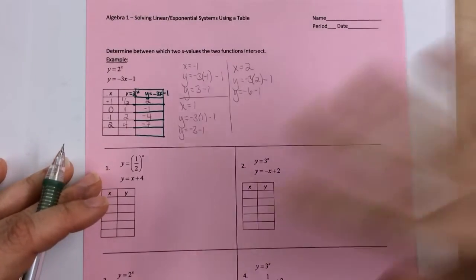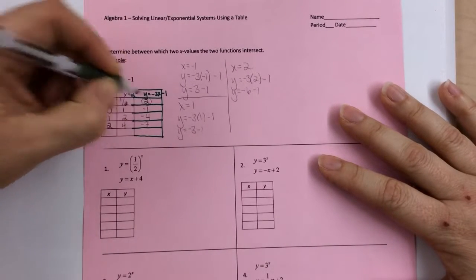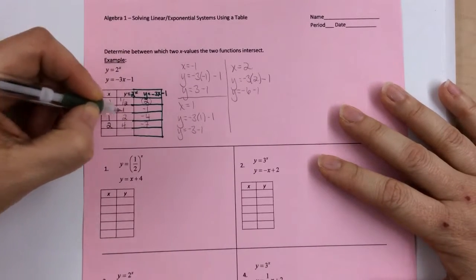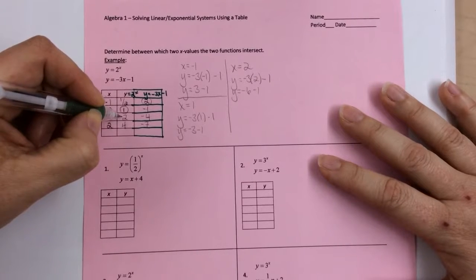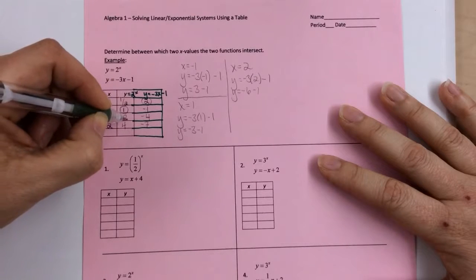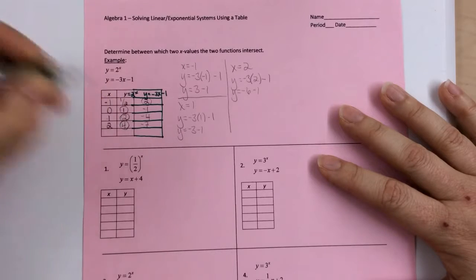So let's analyze this in a different way. Which one's larger? This one. 2 is bigger than 1/2. Which one's larger here? 1 is bigger than negative 1. What about here? 2 is bigger than negative 4. 4 is bigger than negative 7.